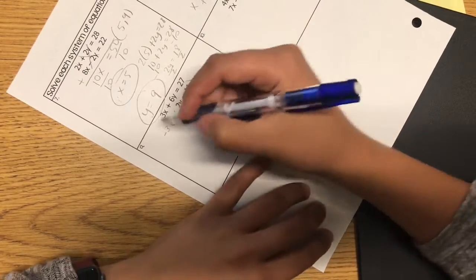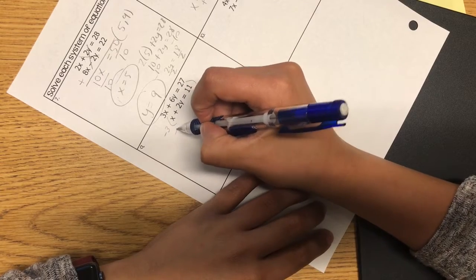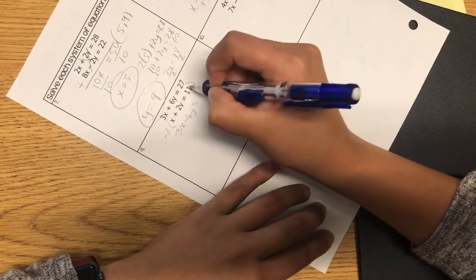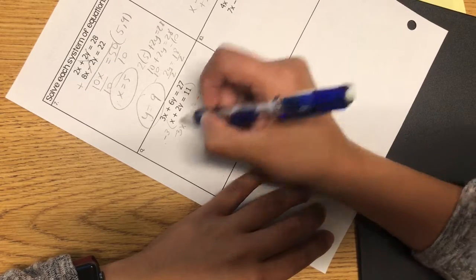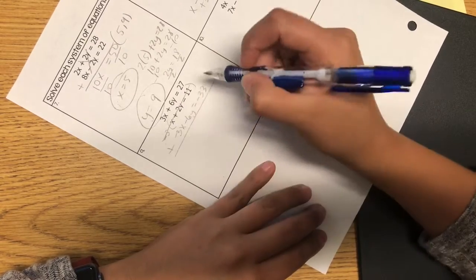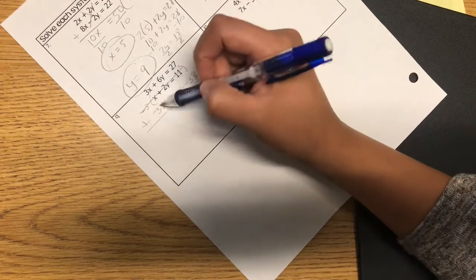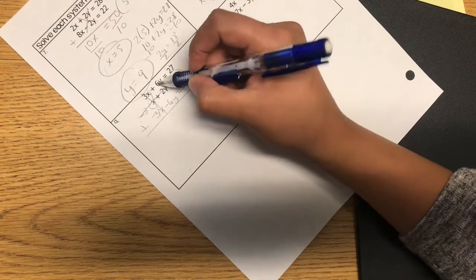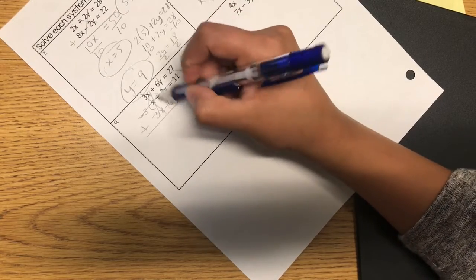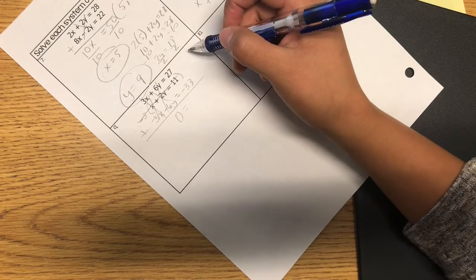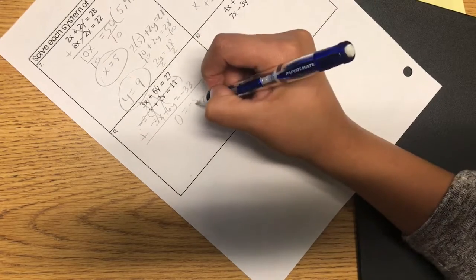So either way, I have to multiply the second equation by negative 3 in order to cancel the variable. So negative 3x, negative 3 times 2y is negative 6y, and negative 3 times 11 is negative 33. So what happens here when I add my equations? 3x plus negative 3x cancels. 6y plus negative 6y also cancels, so I have 0 on my left side. 27 plus negative 33 is negative 6.